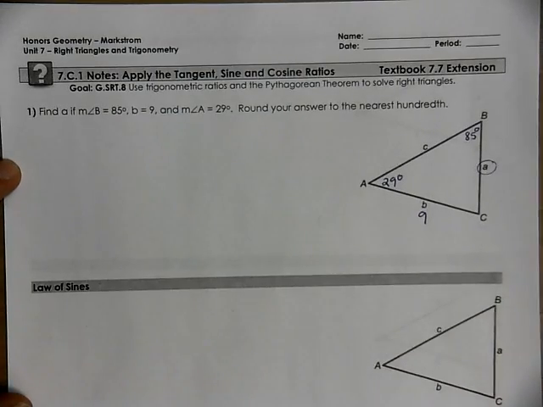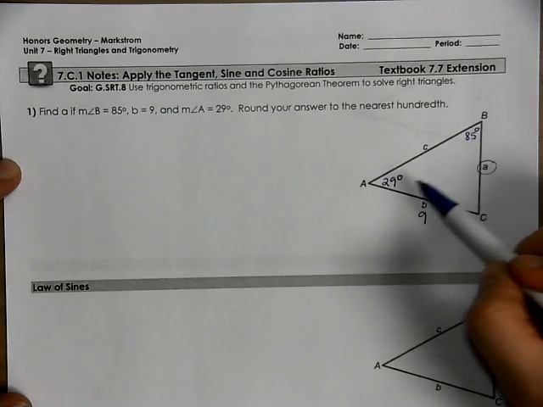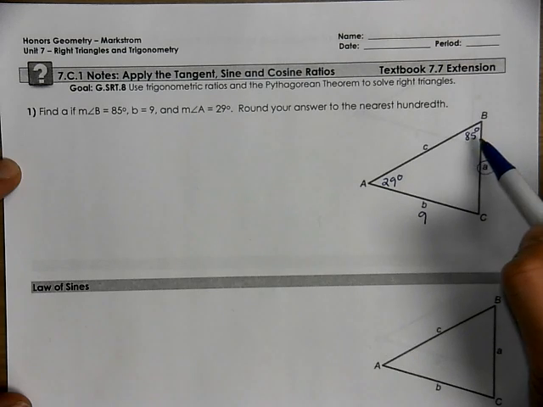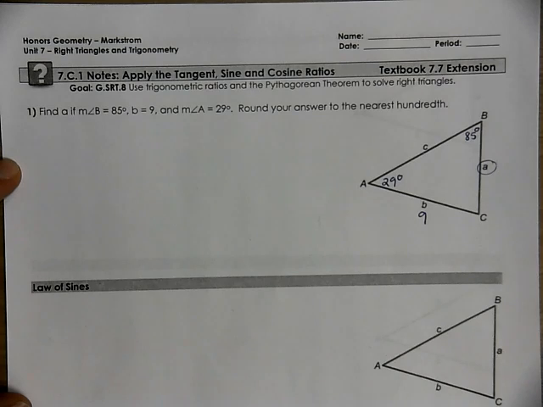Now when we look at this, we've solved problems like this before, either using the Pythagorean theorem or trig ratios, but we've only been able to do that with right triangles. And if you look at this, this is not a right triangle. If I add these up, that does not equal 90, so the measure of angle C is not 90 degrees. So we've got to think of another way to solve this.